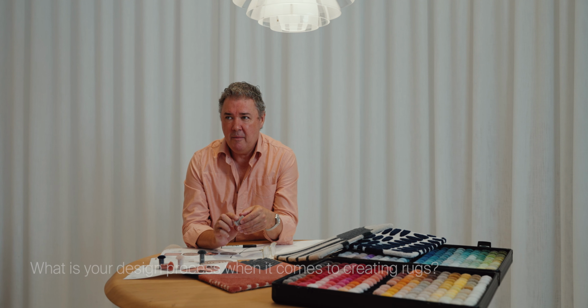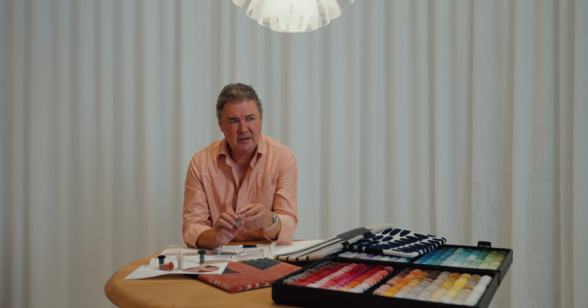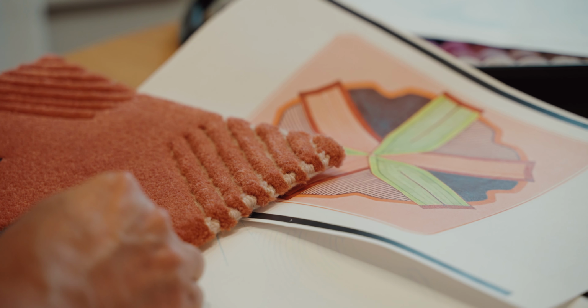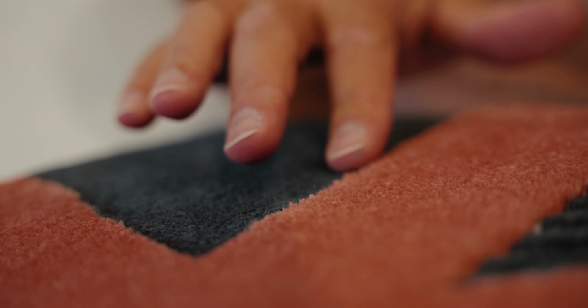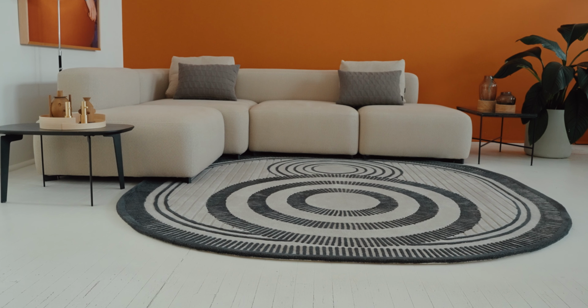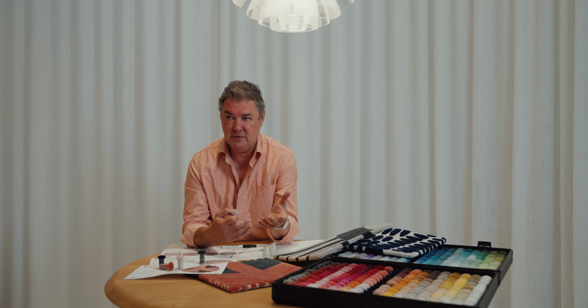My design process for creating rugs, I don't really think of it as a design process. It's just a journey. A lot of times I spend a lot of time thinking about textures and materials and forms and shapes. They're informed by furniture, by machinery and the negative and positive spaces of machinery.